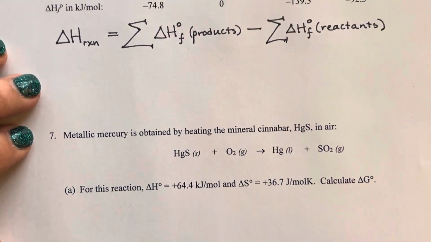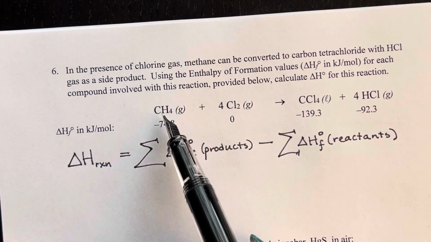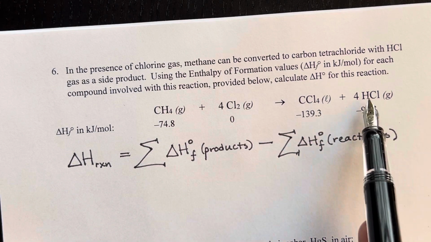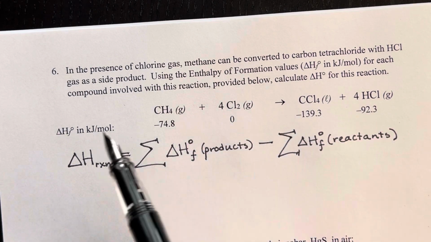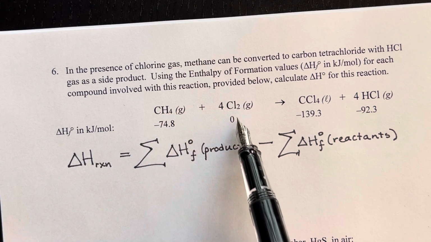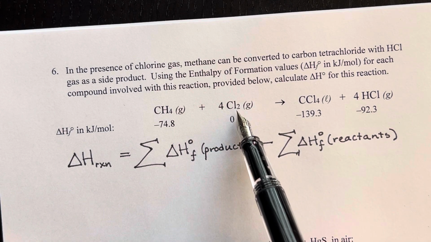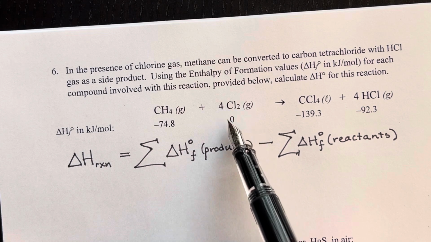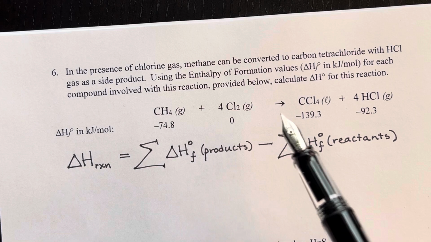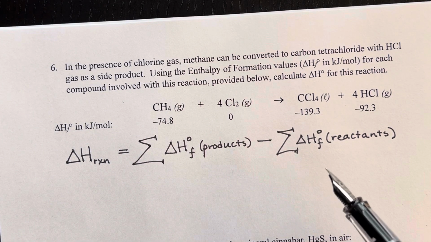Okay. Oh my gosh, I need to bring this down. Okay. So here's the chemical reaction. CH4, Cl2, CCl4, HCl. It's balanced. And we have the heats of formation given in kilojoules per mole for each one of these molecules. Notice how Cl2 is 0. This is because this is elemental chlorine as it exists under standard conditions. Heats of formation are 0 for elements.